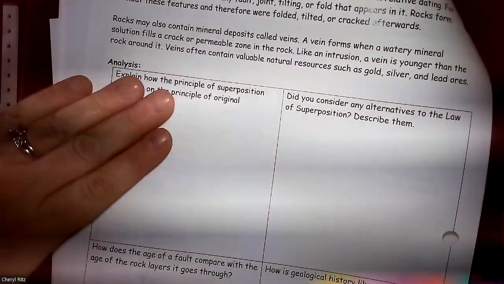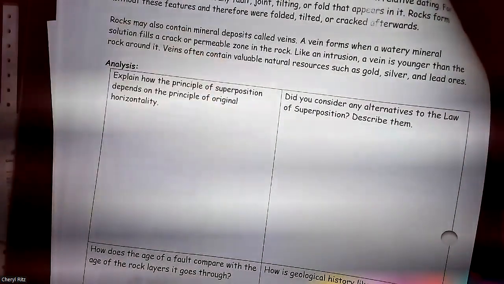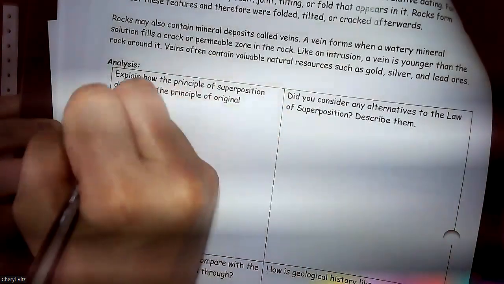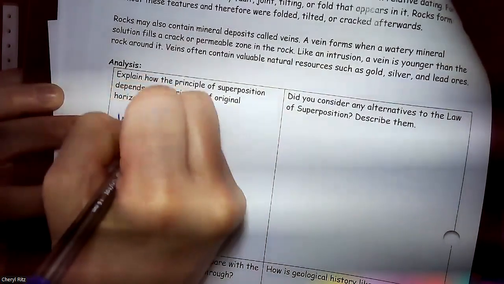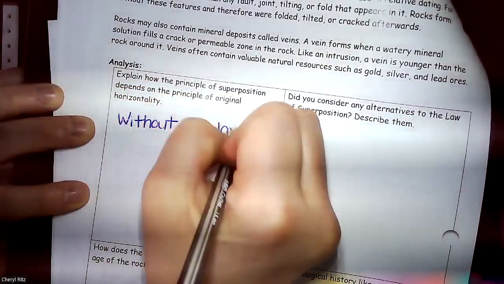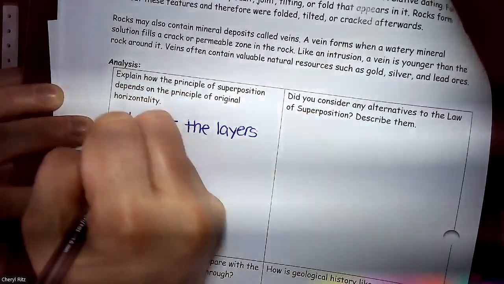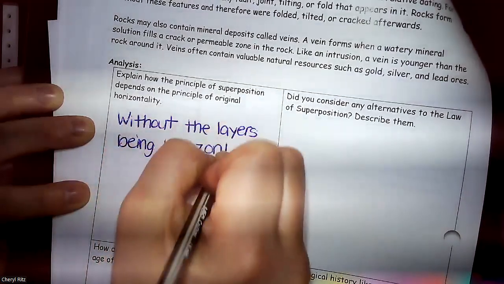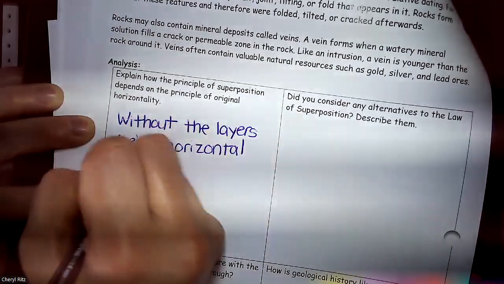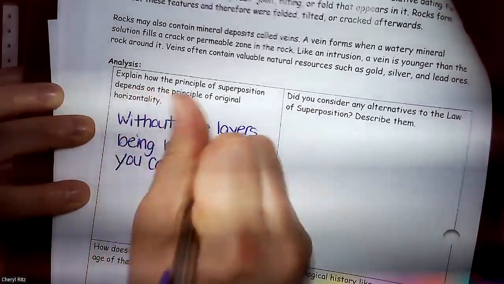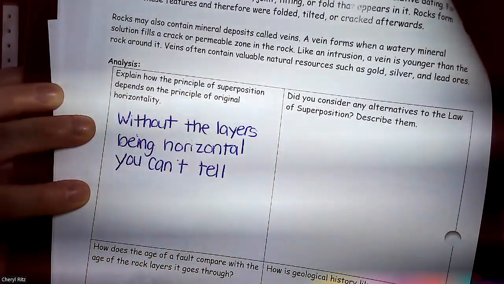If you did not do this first box, which by the sounds of it most of you didn't, do it now. Just like you were saying together, without the layers being horizontal, you can't tell which one's oldest, or which one's younger, either way you want to write it.